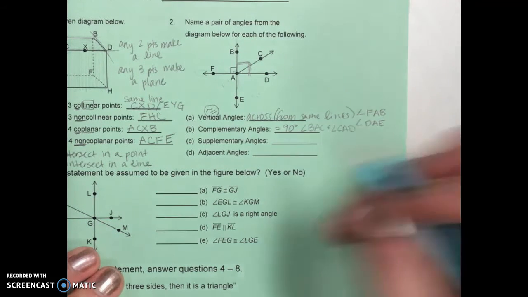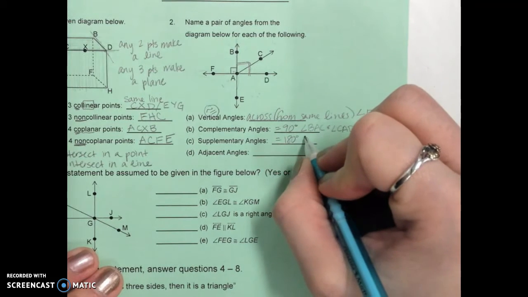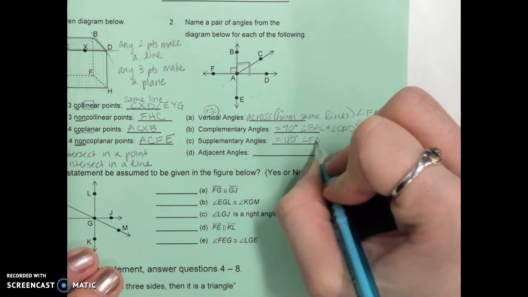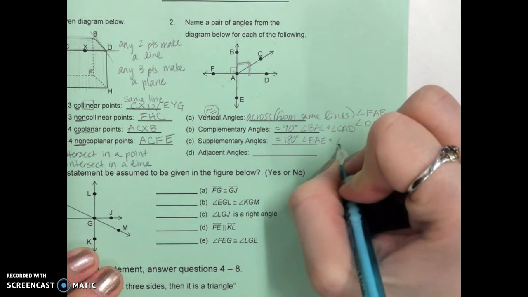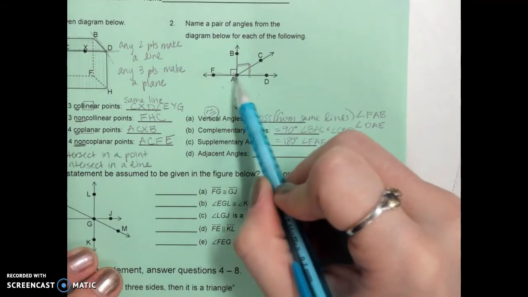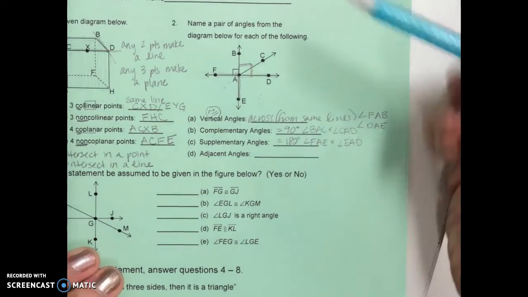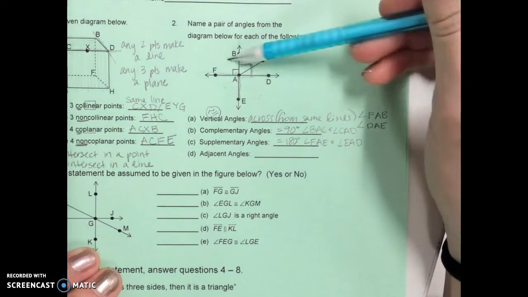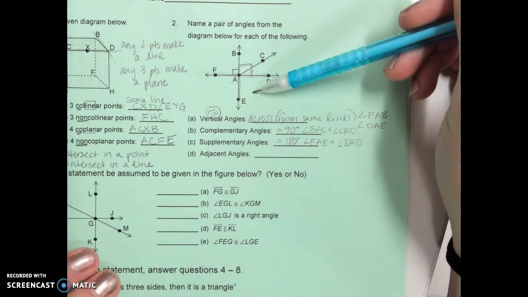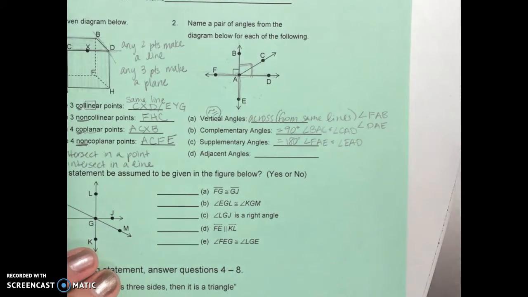Our supplementary angles have to equal 180 degrees. So we could use angle FAE and angle EAD. So that's this angle, which is 90, and this angle, which is 90. But you could use our vertical angles as our example of supplementary, because if they're both 90, then together they equal 180.